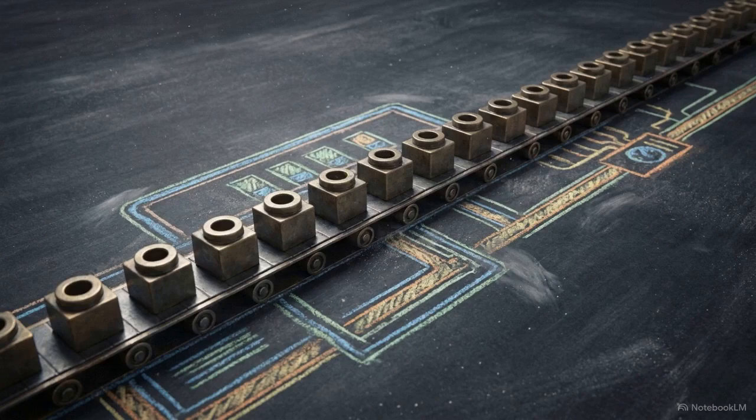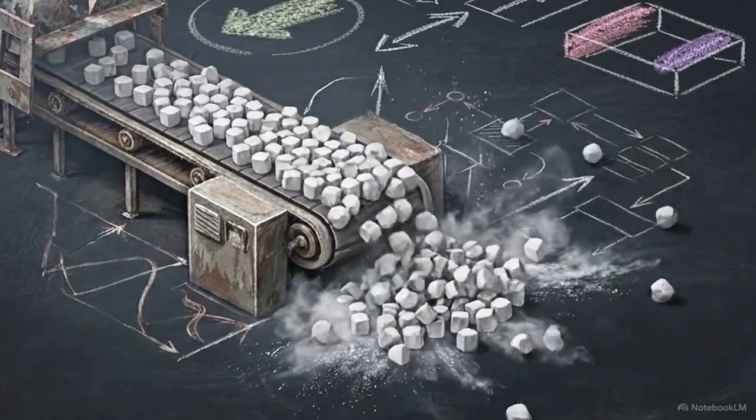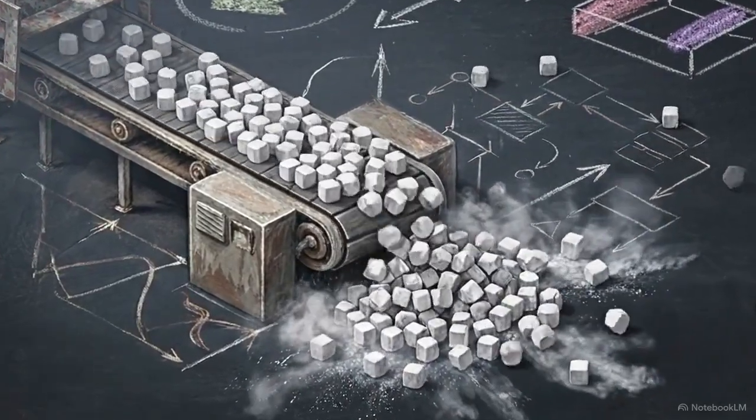Imagine you run a manufacturing plant. Your product is selling well, so the natural instinct is to make more of it. Ramp up the assembly line, crank out more units, and watch the profits grow.